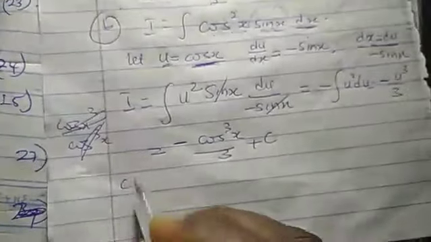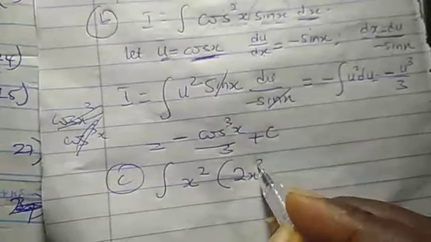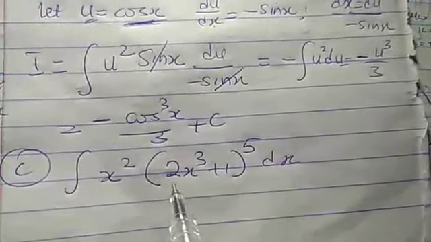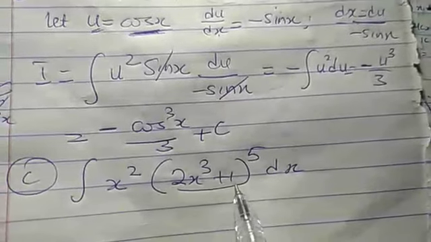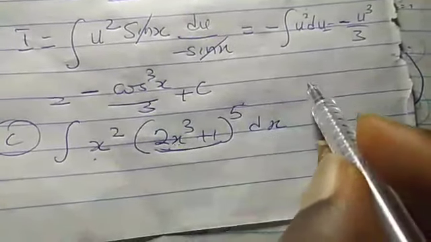Now let's assume that we have another one. I have the integration of x squared times (2x cubed plus 1) raised to power 5 dx. Observe that if you differentiate x squared, there's no way you will get this raised to power 5. But if I differentiate 2x cubed, what am I going to have?